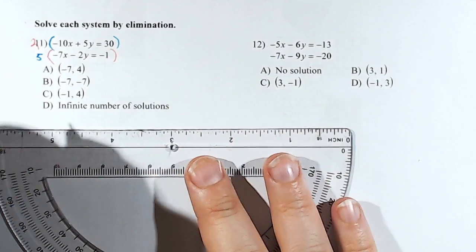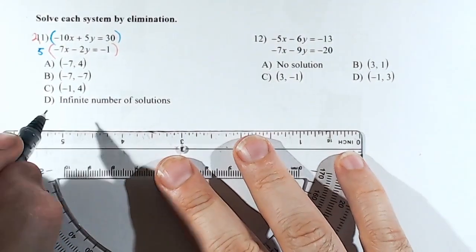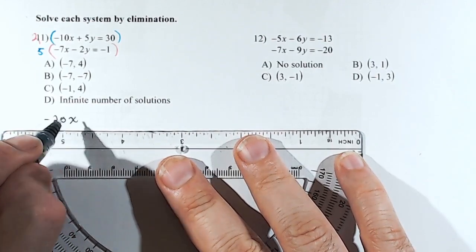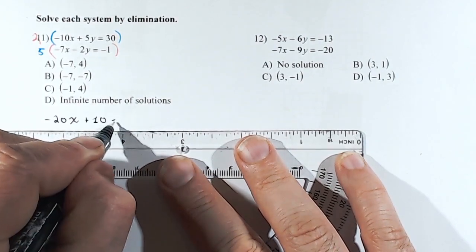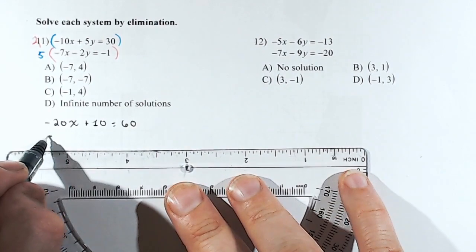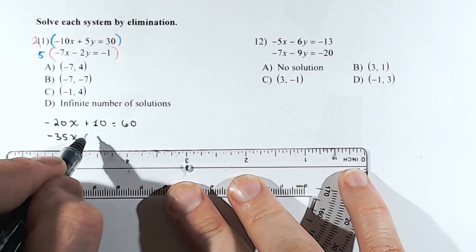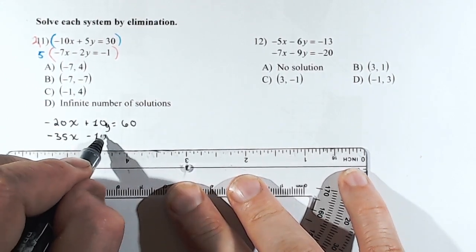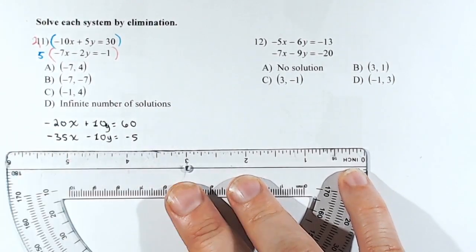So 2 times negative 10x is negative 20x. We're going to have to rewrite both of these. Negative 20x plus 10y equals 60. And negative 35x minus 10y equals negative 5.